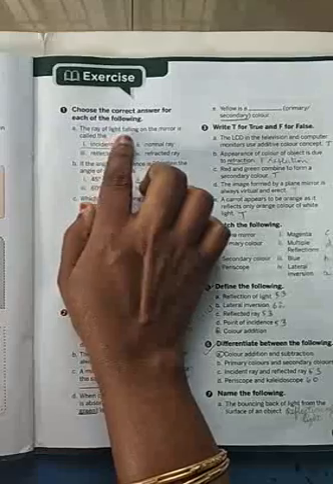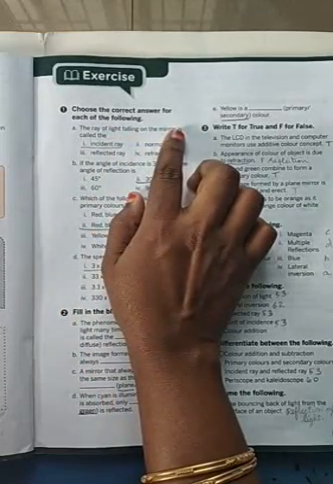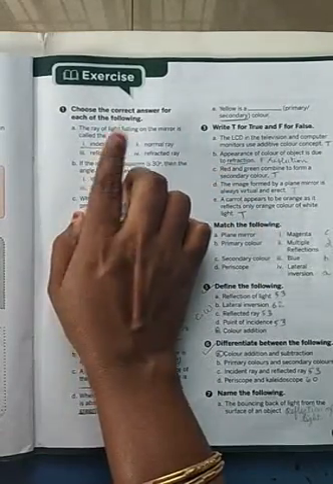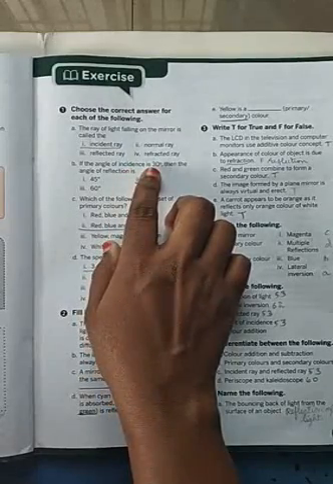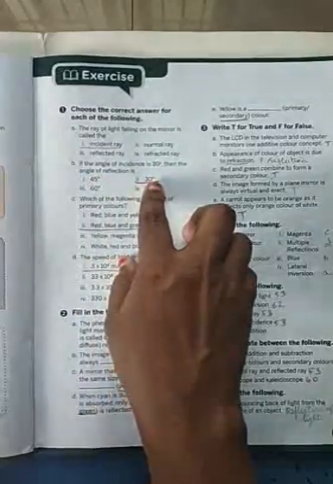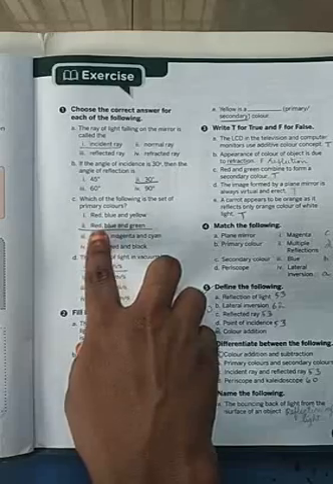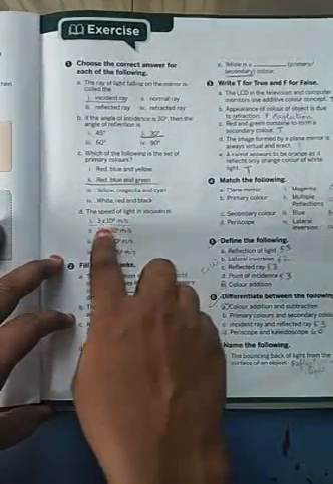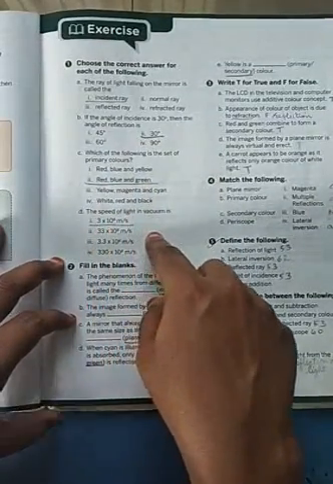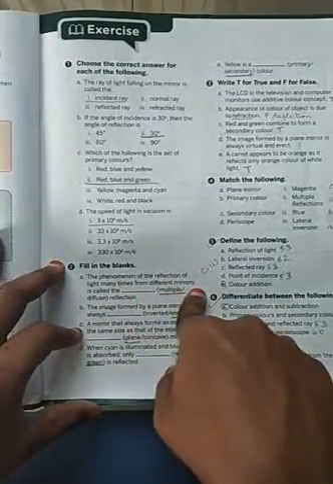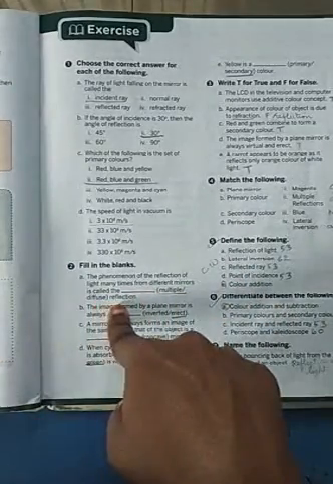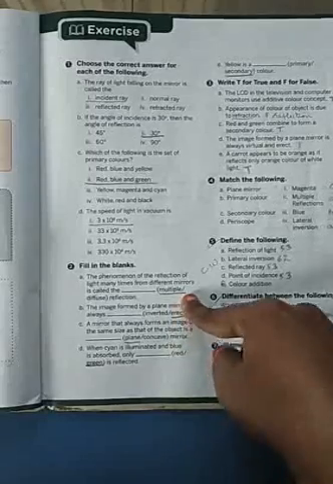Okay, now we are going to see the questions and answers in the exercise. The ray of light falling on the mirror is called the incident ray. If the angle of incidence is 30, then the angle of reflection is also 30. The primary colors are red, blue, green. The speed of light is 3 into 10 power 8 meters per second. The phenomenon of the reflection of light many times is called multiple reflection.